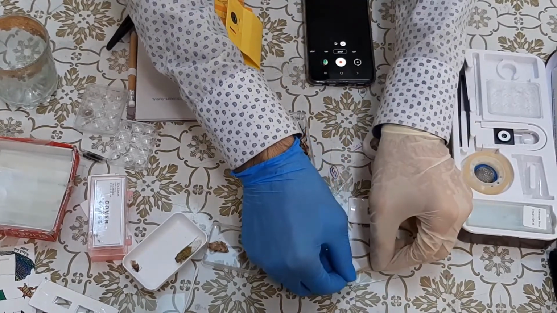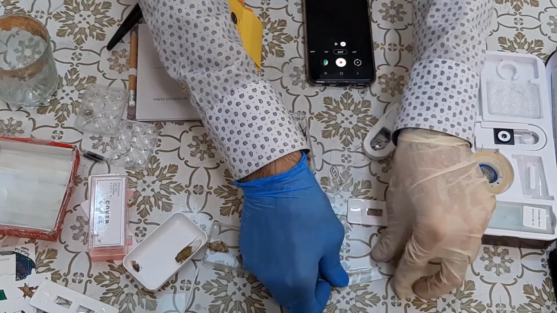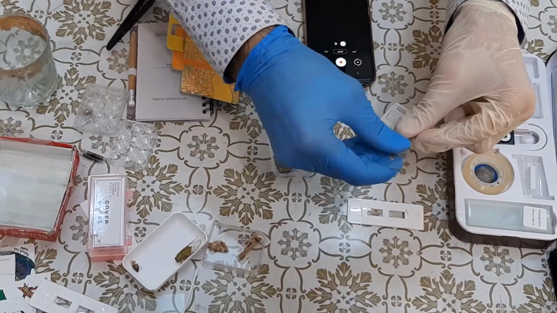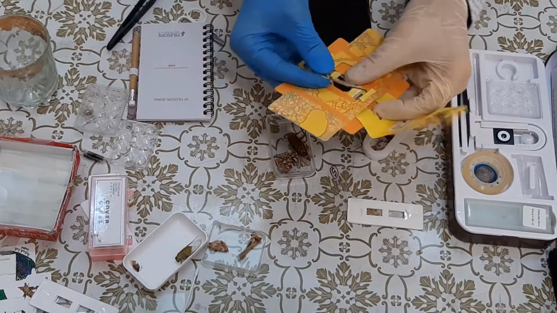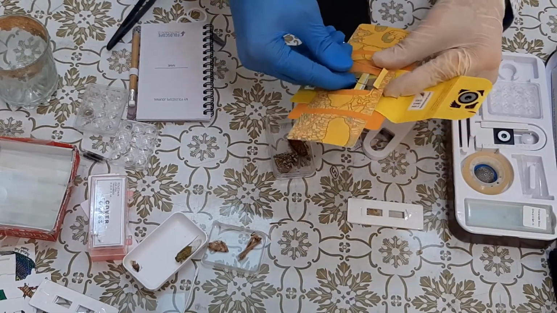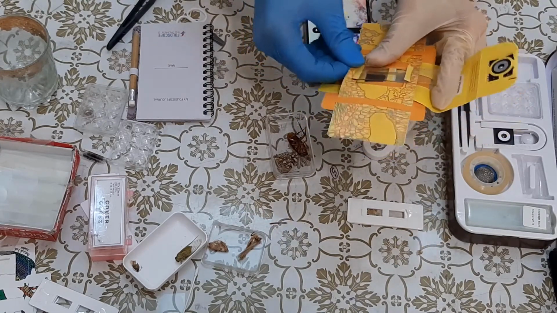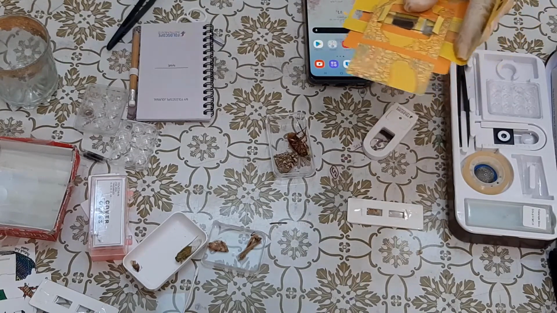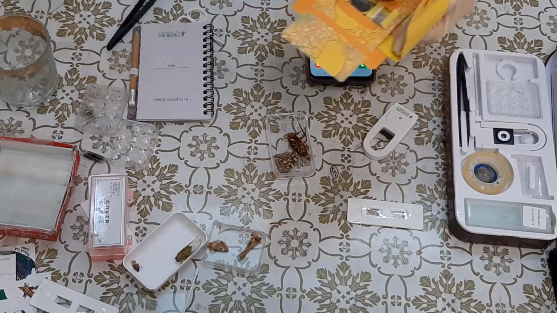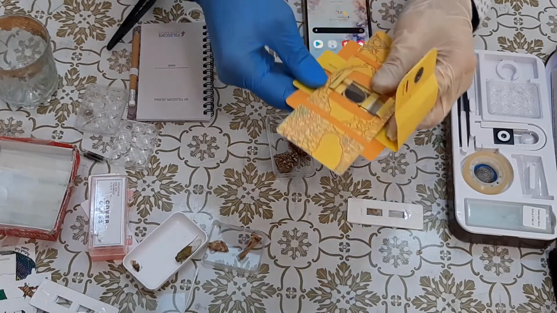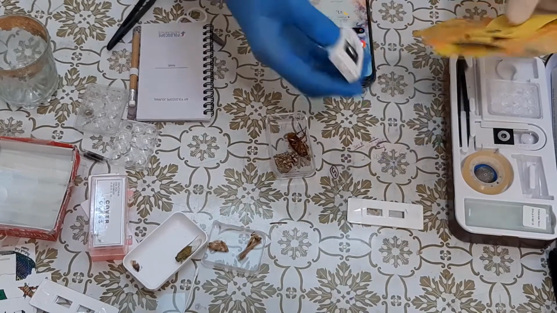Just simply put the tape above it, and then in the Photoscope. So now let's see.